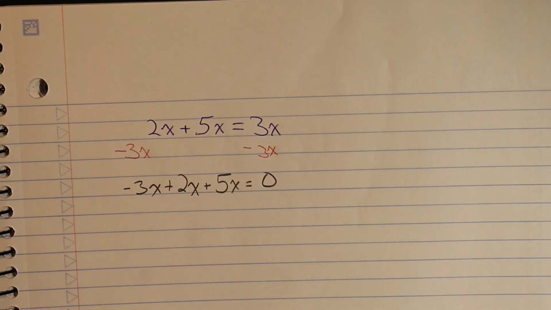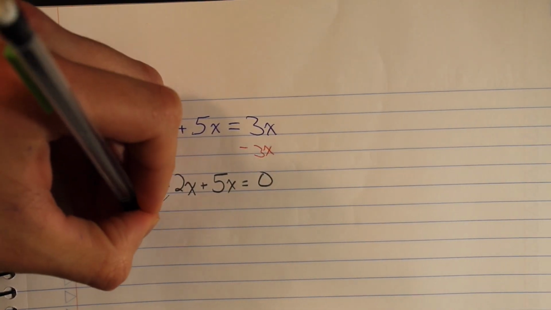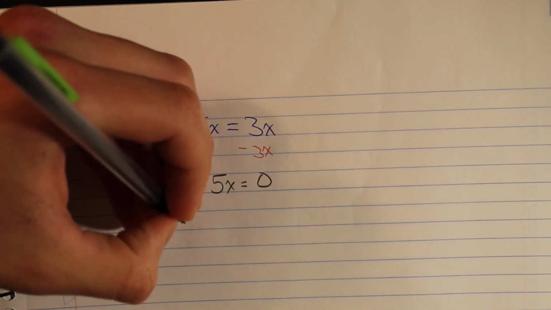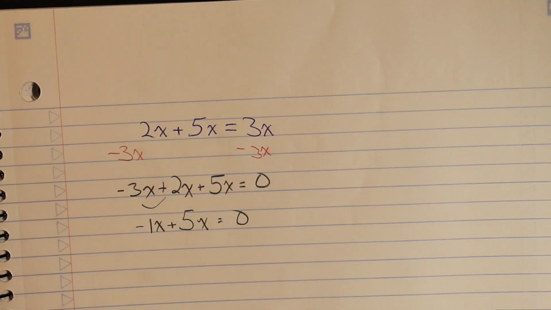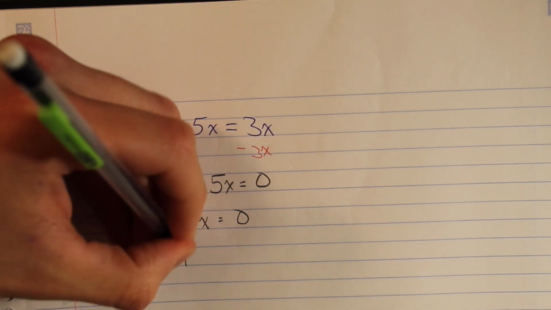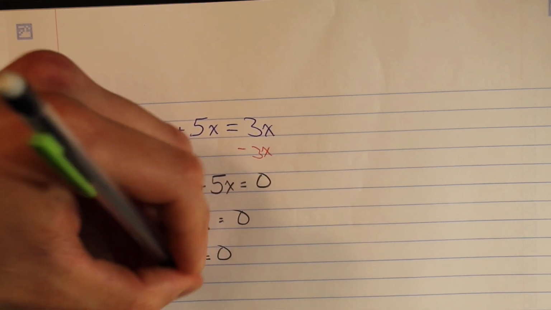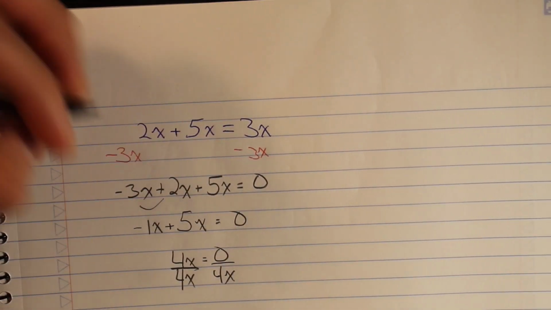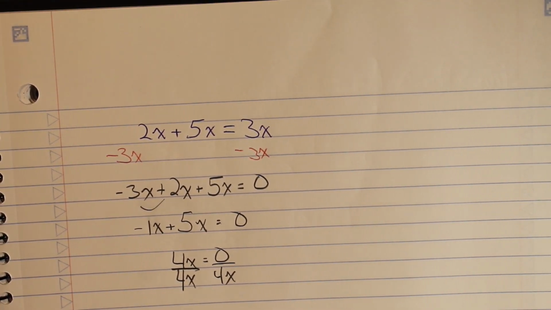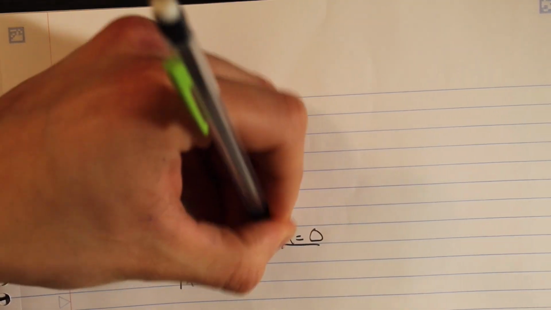And so now what we do here is very easy. We combine like terms, and these two would be negative 1x, or just negative x, whichever way you want it, plus 5x equals 0. And so now that would be 4x equals 0. And we divide the 4x by itself, and when we do one side, we do the other. And of course, whenever you divide 0 by any number, it equals 0. So x equals 0 in this equation.